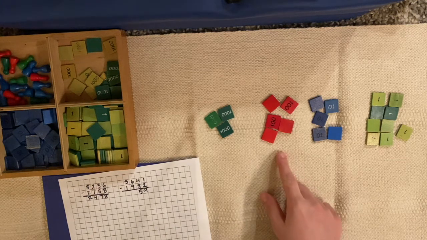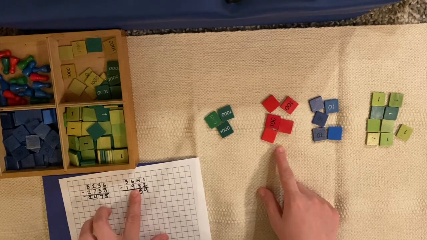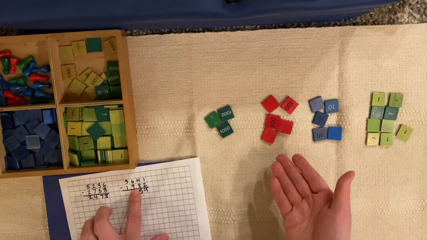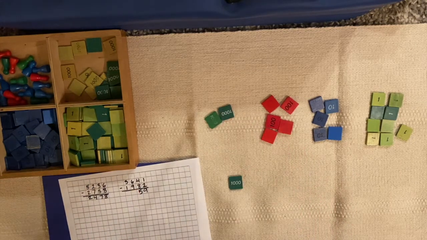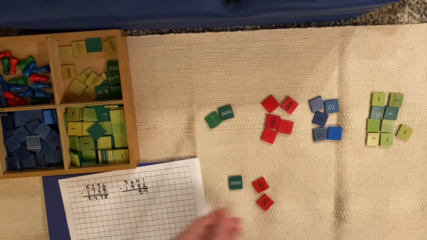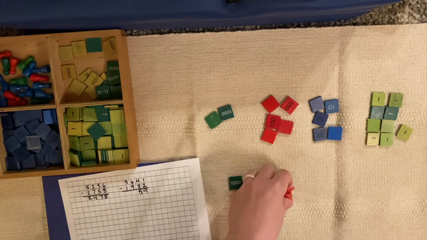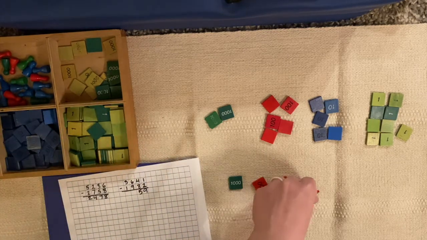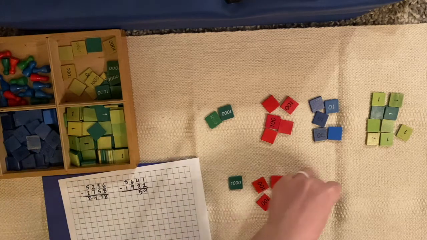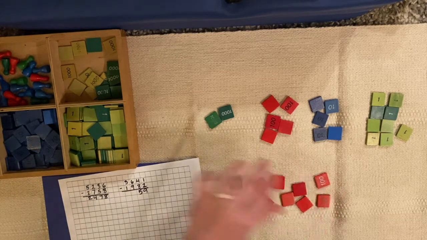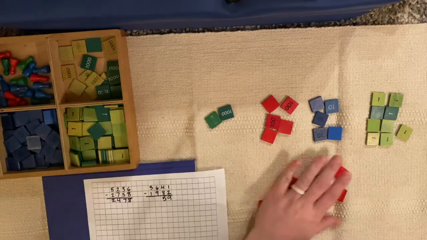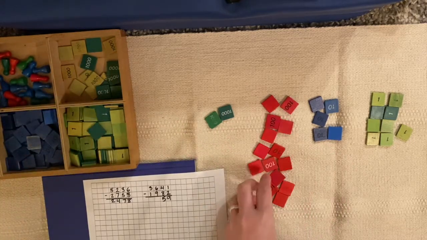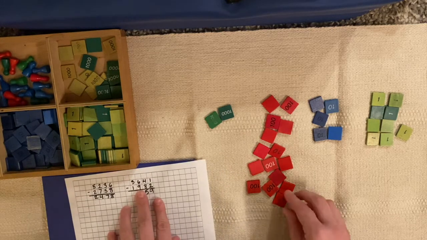Now we need to take away 9 hundredths according to our subtrahend, but we only have 5. Where can we get more? Here. We can exchange 1,000 for 10 hundredths because 10 hundredths equals 1,000. 2, 4, 6, 8, 10. We can put all these up here. And let's take away 9.